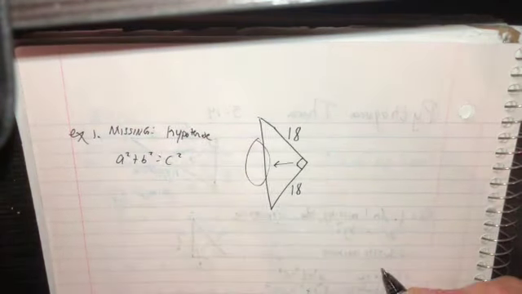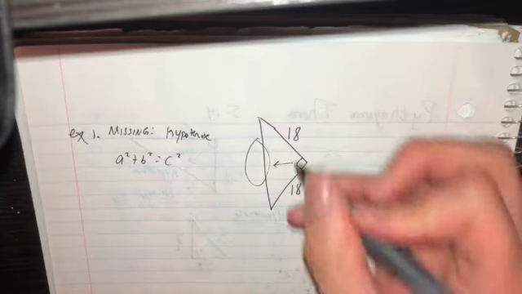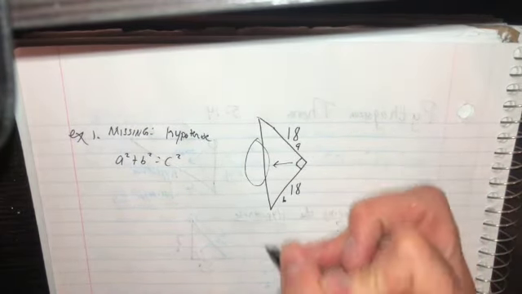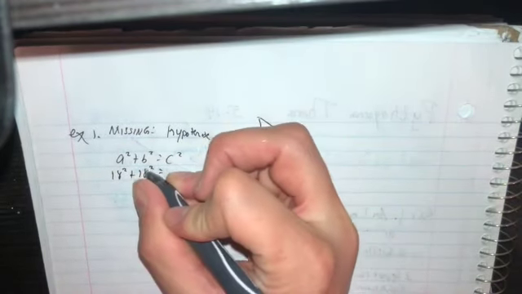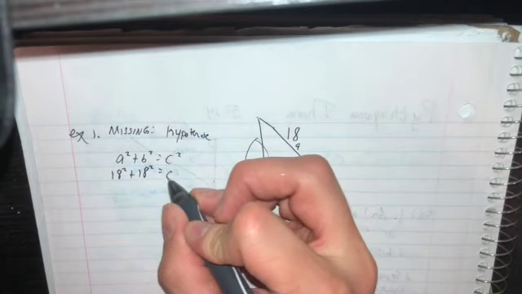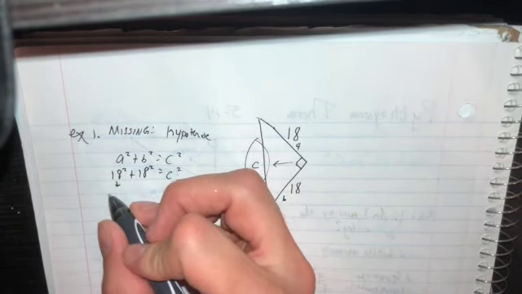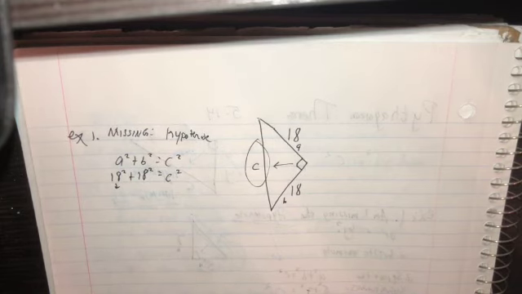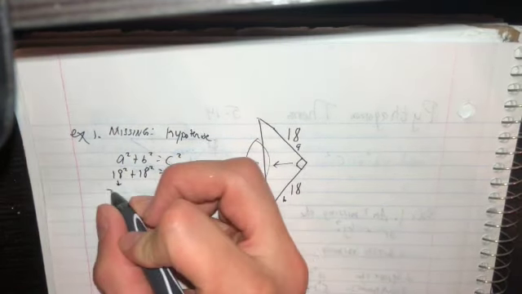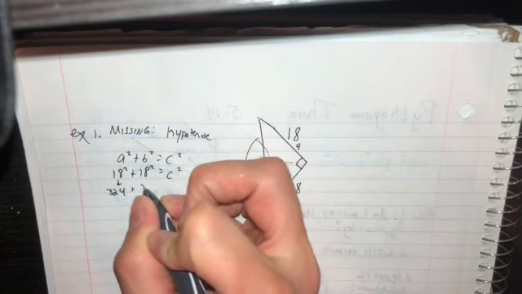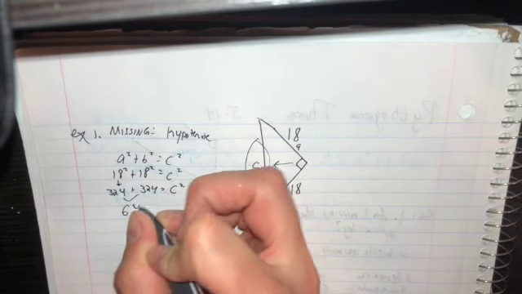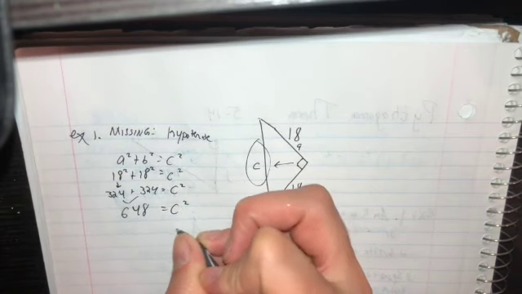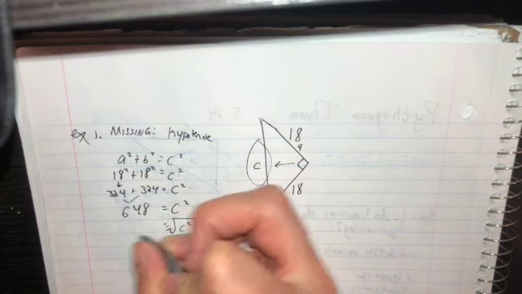So, a squared plus b squared gets me c squared. I happen to know that a and b are my legs. I'm missing c, so 18 squared plus 18 squared gets me c squared. 18 squared, if you know this from the game, I'm also, again, very impressed. 18 squared is 324. Add those together gets me 648 equals c squared, and then take my square root of c squared.